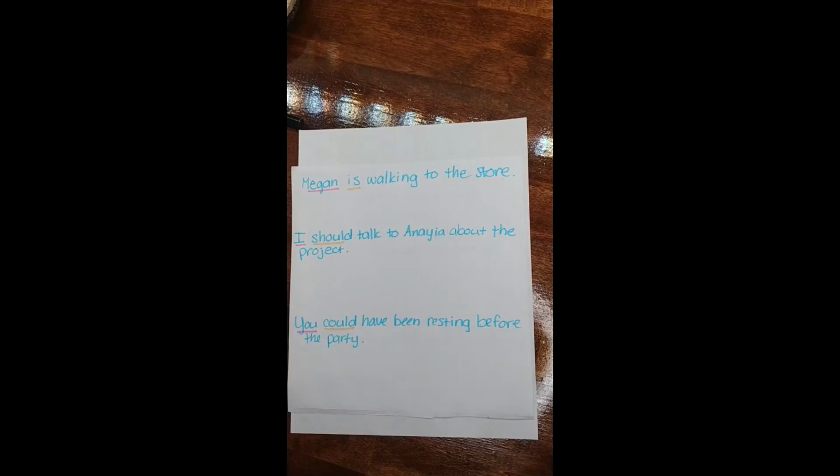Right, let's take a look at these three sentences. Megan is walking to the store. I should talk to Anaya about the project. You could have been resting before the party. These are all statements using the auxiliary verbs that I showed you on the slides as examples. Now, we're going to use inversion to form these statements into yes/no questions.